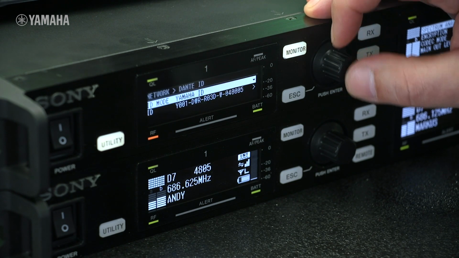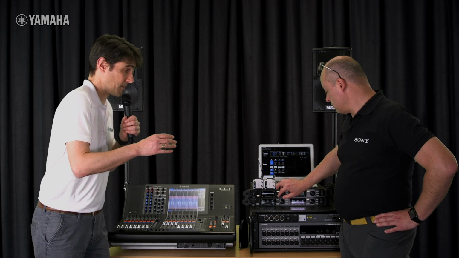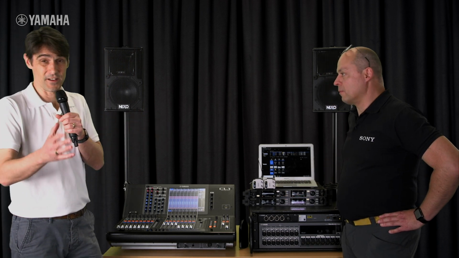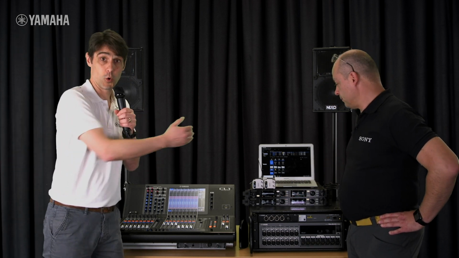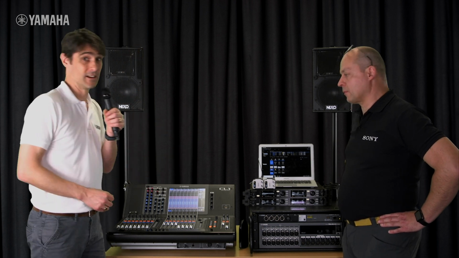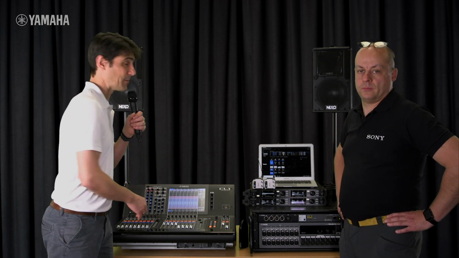Right, and without the ID number, which should start with Y0 and then a hexadecimal number, without that there'll be no remote control. Audio will work, but we need that ID for control from the Yamaha mixer.